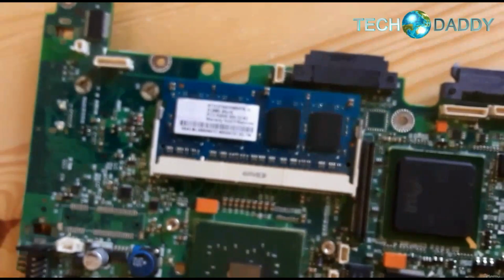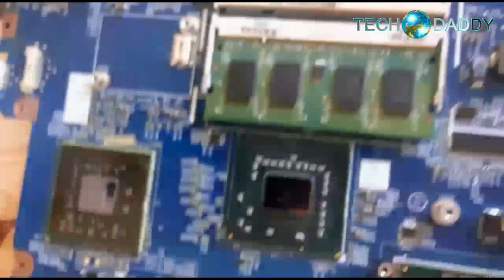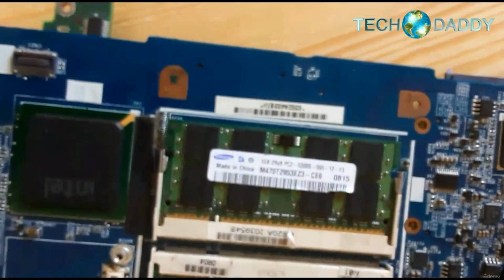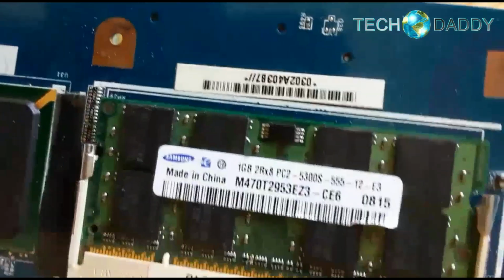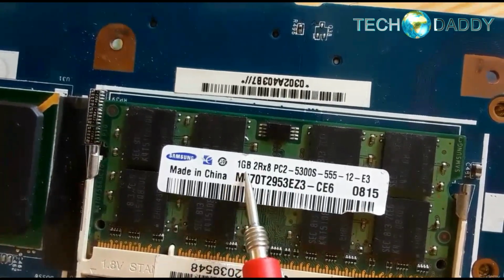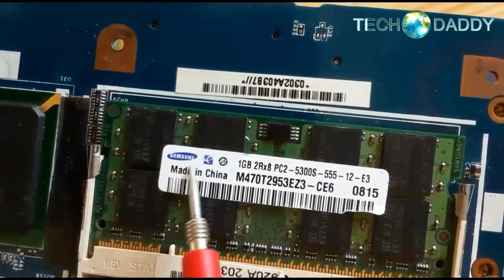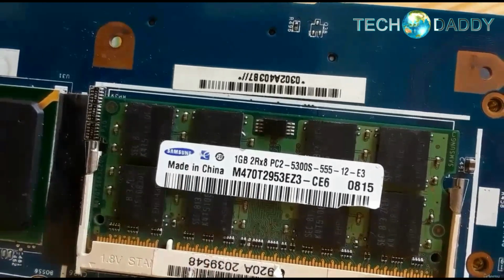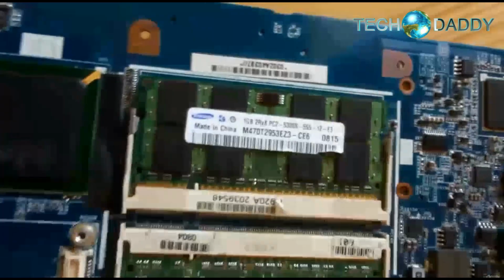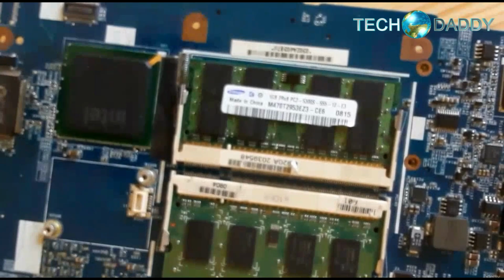There are, of course, many capacities for RAMs. Let's see the capacity for this random access memory. Here we have 1 gigabyte. This is Samsung, the brand. So this is 1 gigabyte. Of course, there are also 2 gigabyte, 4 gigabyte, etc.